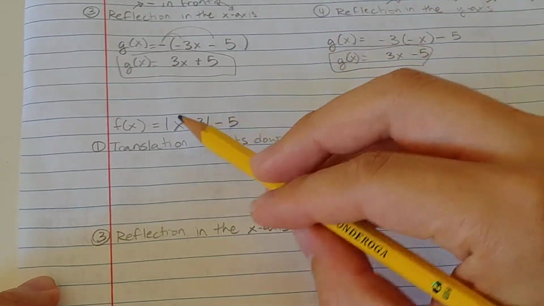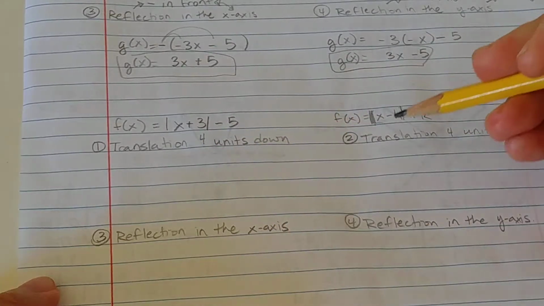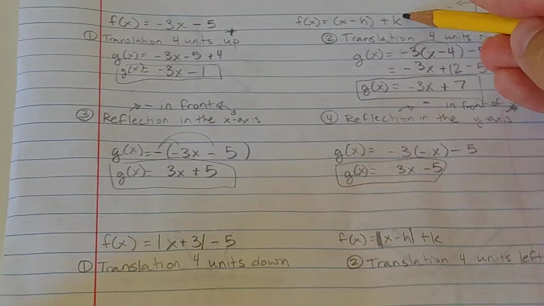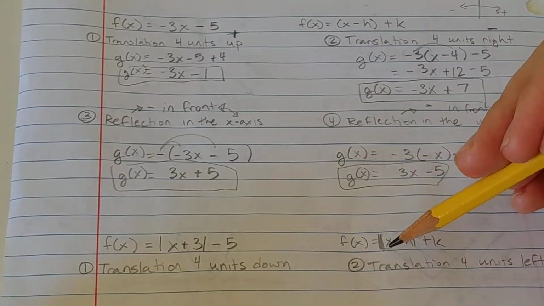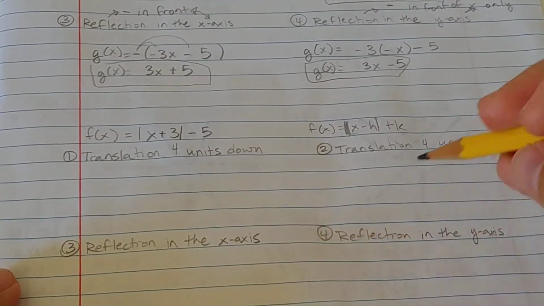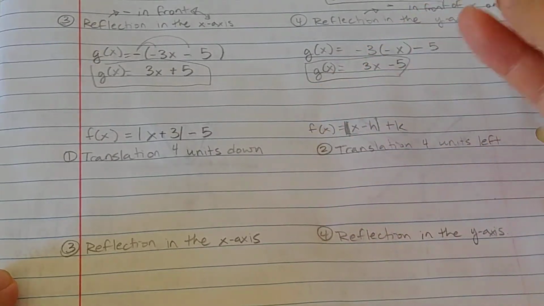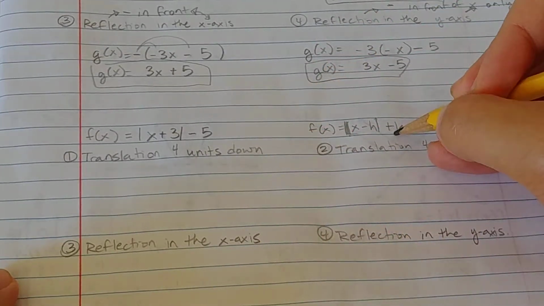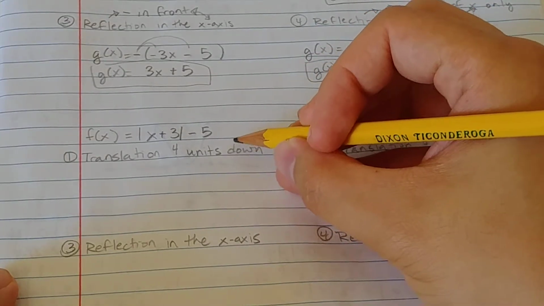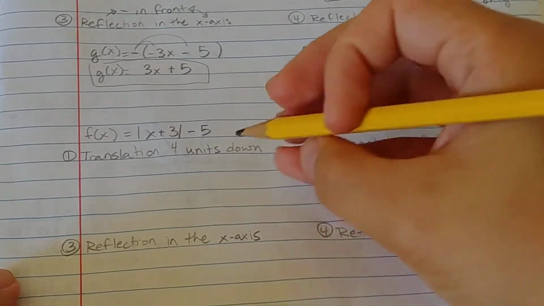So here we have f of x equals absolute value of x plus 3 minus 5. And here's the original function. Looks familiar, right? So instead of the parentheses, we have absolute values. Okay, so the same rules apply. So translation 4 units down. Down is vertical, so it's going to be plus or minus on the outside. Okay, that's the k. So here, since it's down, it's going to be negative. So the outside, it is what it sounds like.